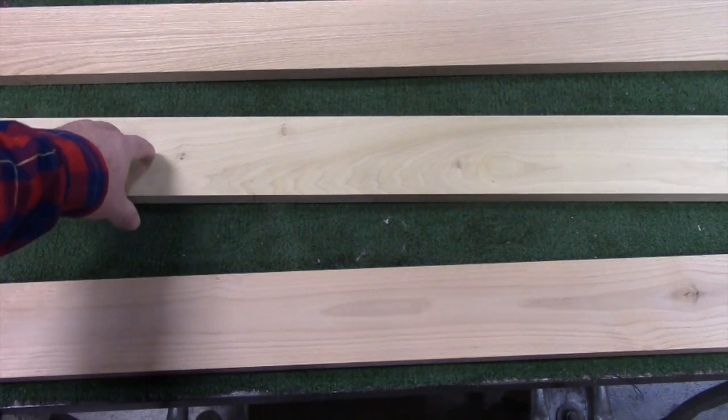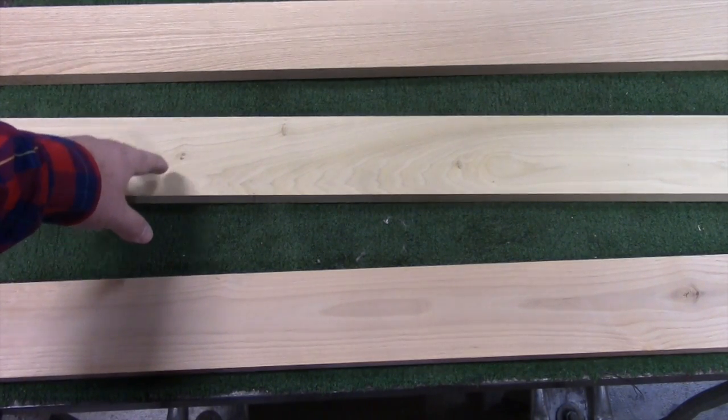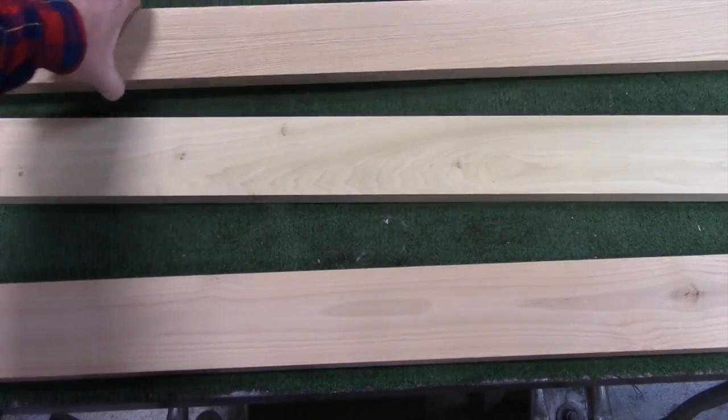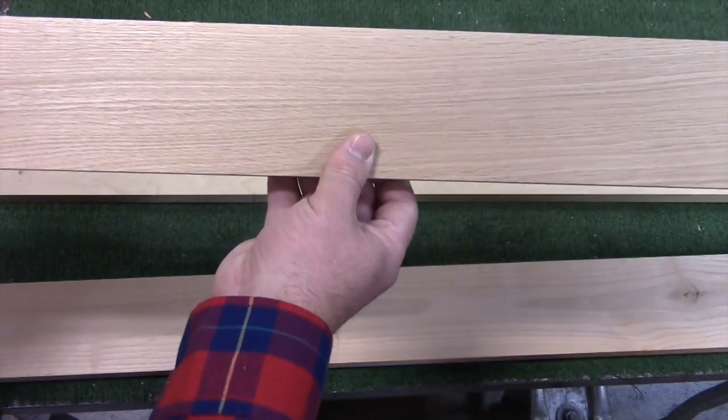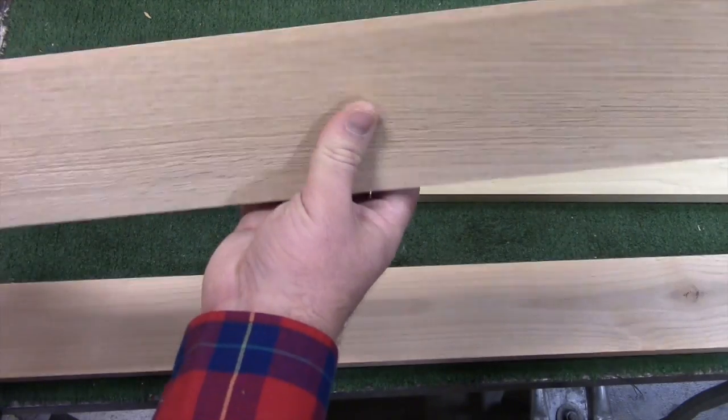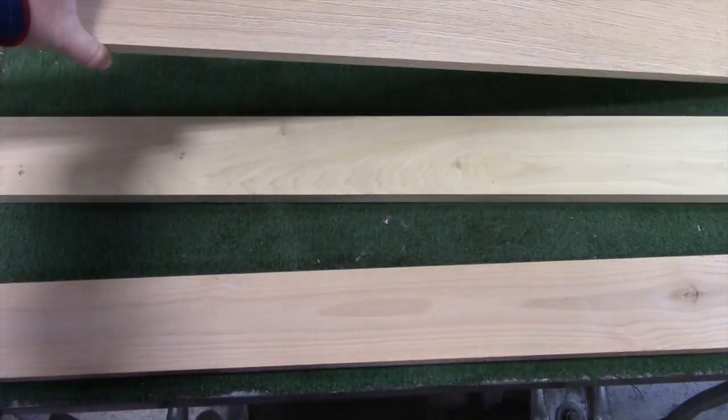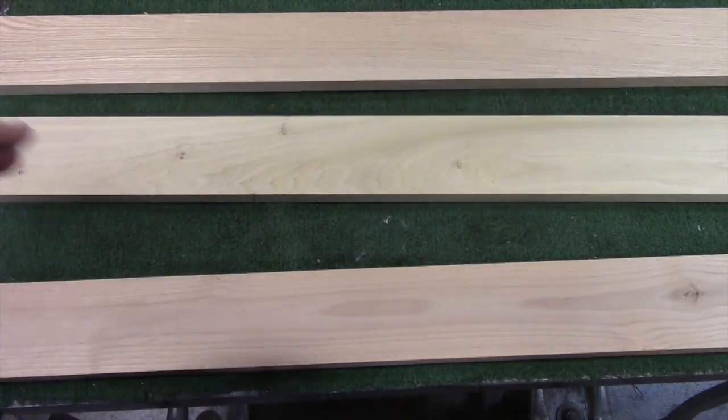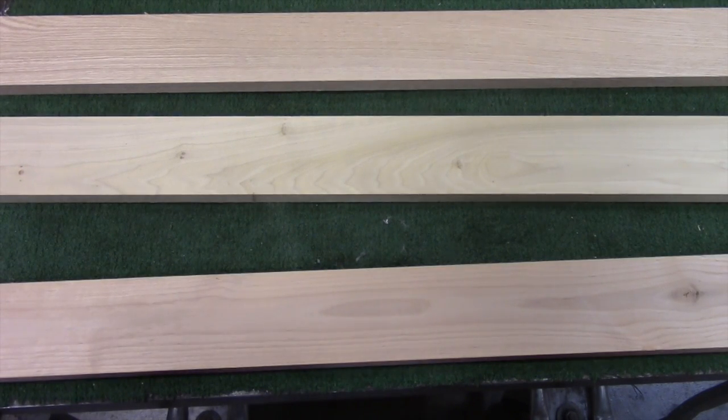Over here, this is poplar, and then they have oak. Oak is right here. Now these are your natural woods. There are a lot more types of natural woods, but these are three of the most common ones you can get.